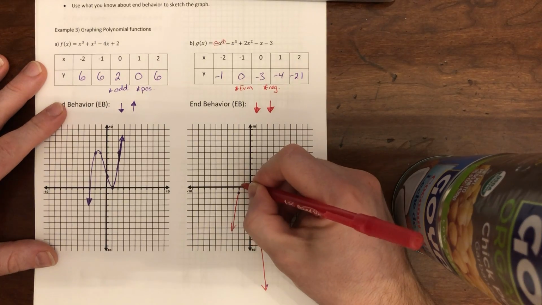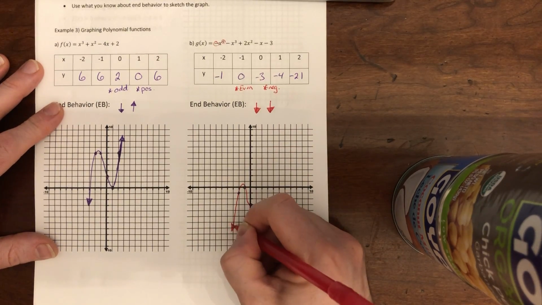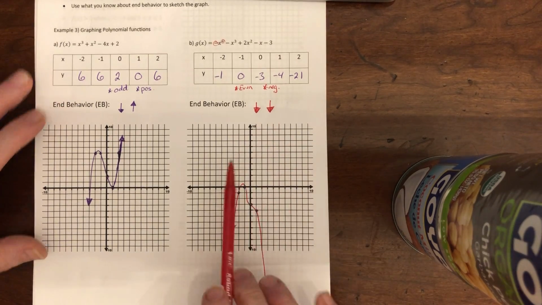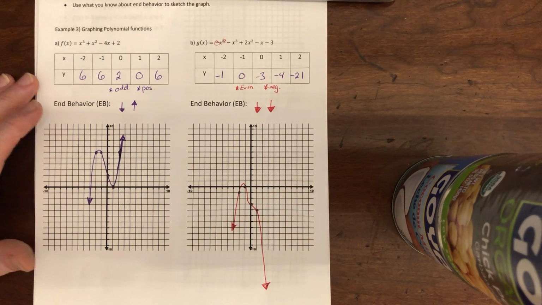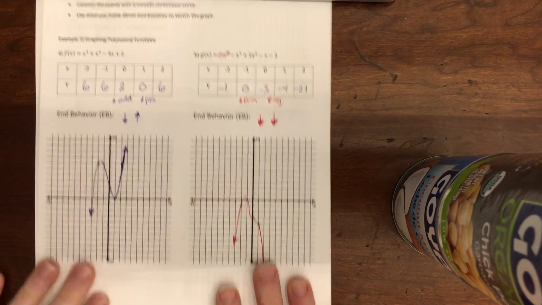Okay, and then I kind of just figure out the shape of the rest of the graph. All right, the important thing here is that you get the end behavior, and you can kind of just plot some points in the middle to get a picture of what the graph actually looks like.